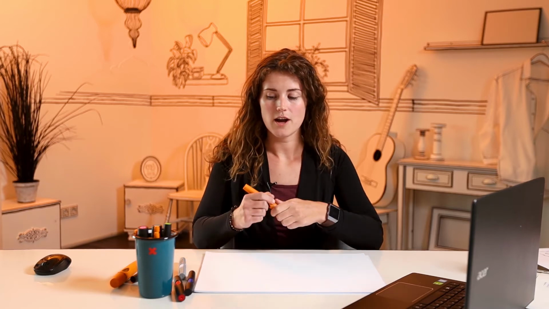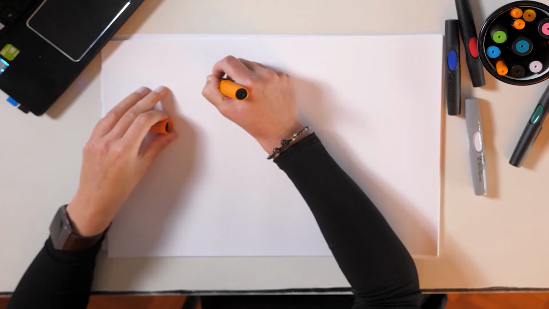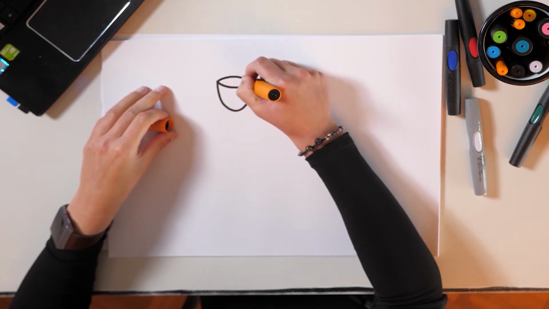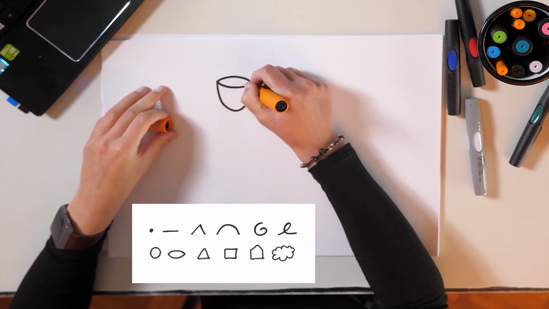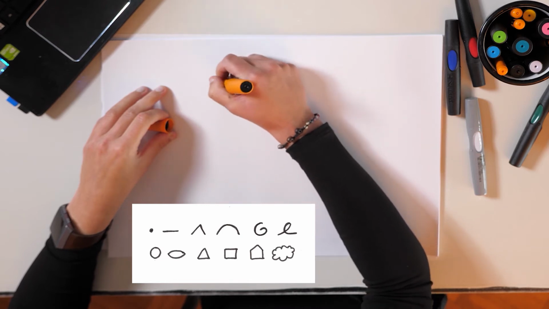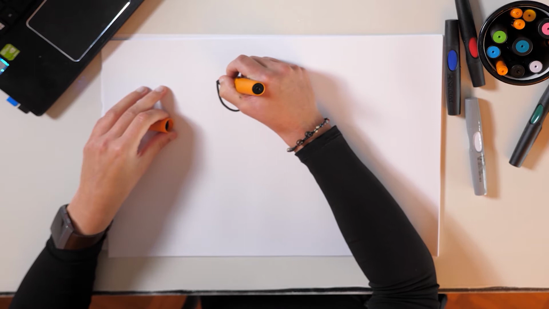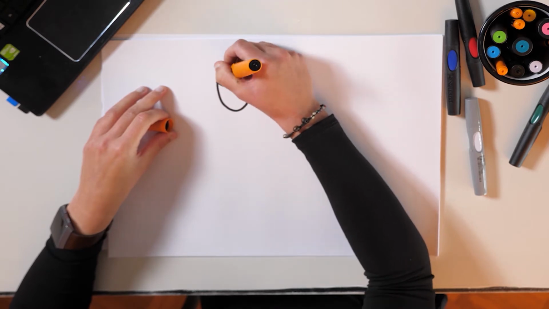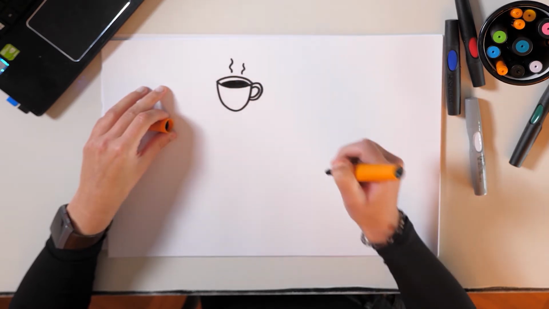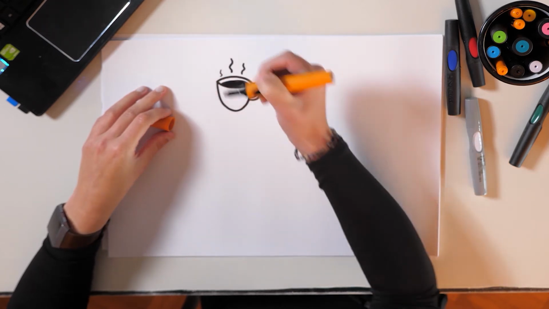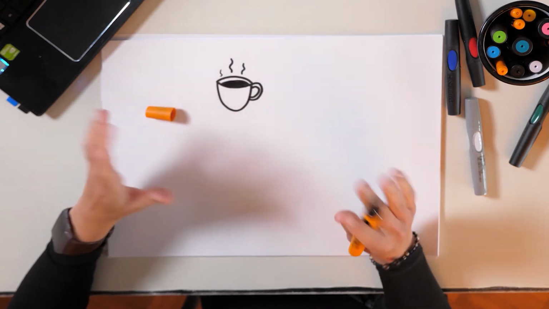For instance, if I am drawing a coffee cup, I would do something like this. Watch me use all those simple alphabet parts for this. So a cup of coffee would be probably something like this, maybe a few of these wiggly lines on top of it to show there's like steam coming off or whatever, and that would be great.